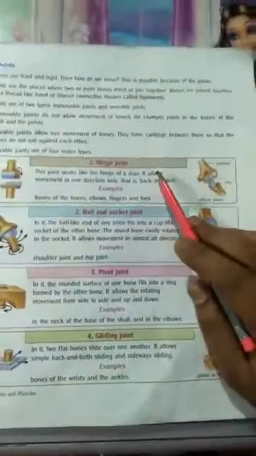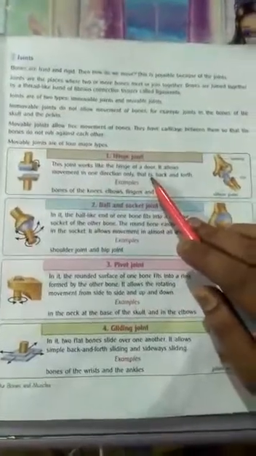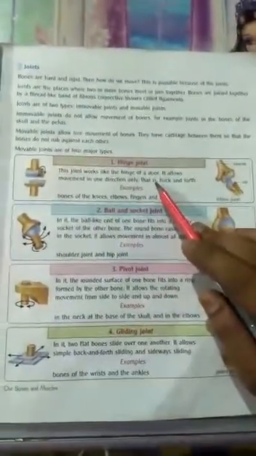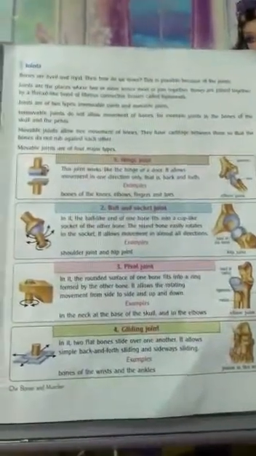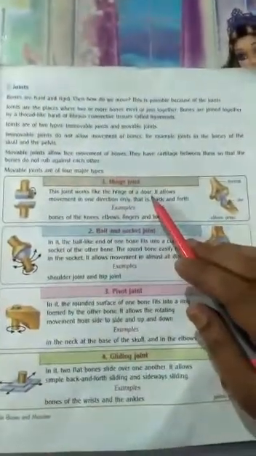Children, you might have seen some doors in the offices. Over there also they use the hinge. What happens when you push? It needs some pressure. With pressure it opens, and you do not need to close it. Automatically it will move back to its place and close. Like that only, hinge joints are present in our body, in our joints.